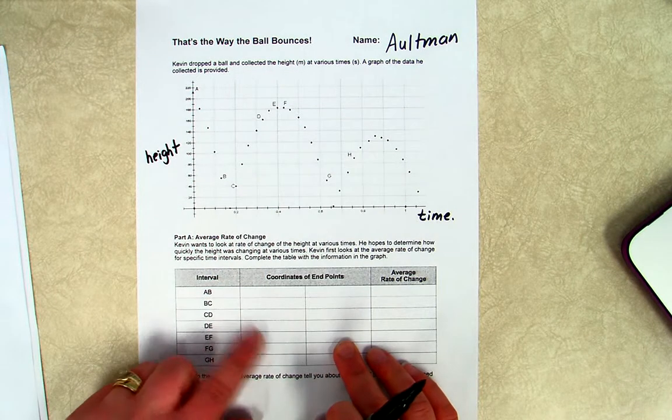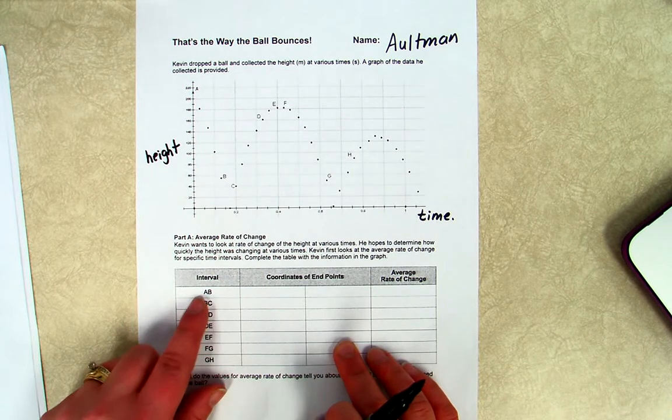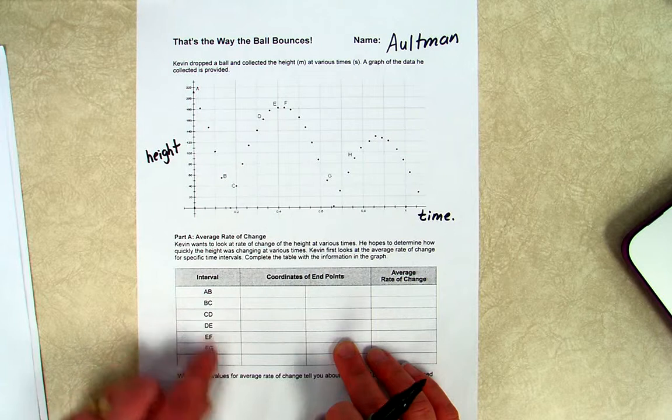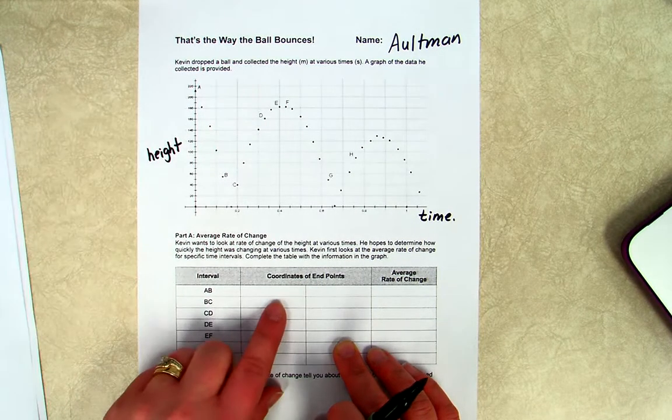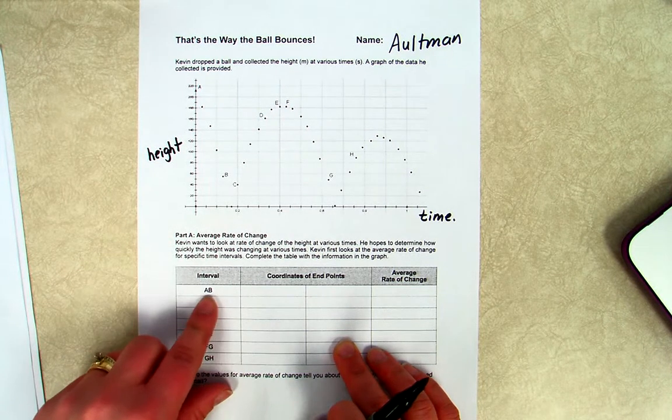So we're going to look at average rate of change over some intervals. They have given the intervals AB, BC, and so on, and we have the points on our graph that match. So coordinates of the endpoints really means to do your best, look at the graph, and estimate where the points are.